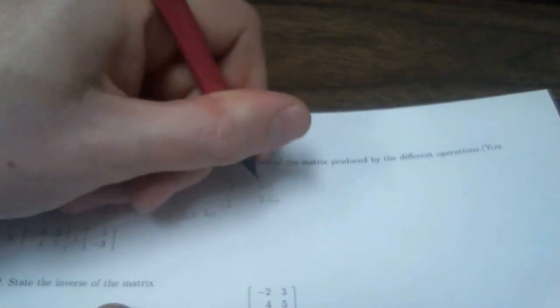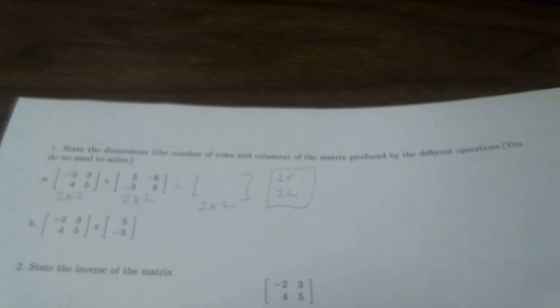All right, so in this case, we have a 2 by 2 matrix. So you have 2 rows and 2 columns. And we're adding another 2 by 2 matrix. When you're adding or subtracting, the two matrices need to have the same dimensions. So both matrices need to have the same number of rows and columns. Then your sum or difference is going to be a matrix that consists of the same number of rows and columns as the two matrices that you're adding or subtracting together. So in this case, my result is going to have 2 rows and 2 columns.